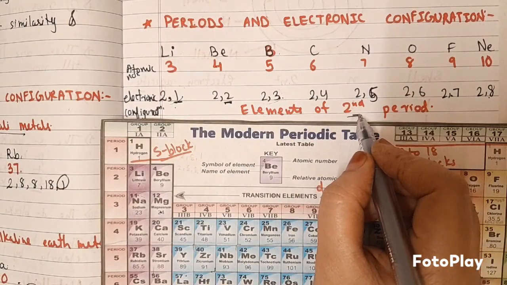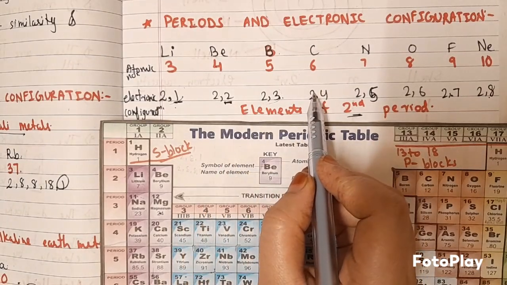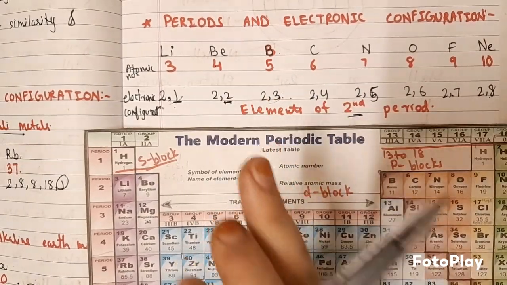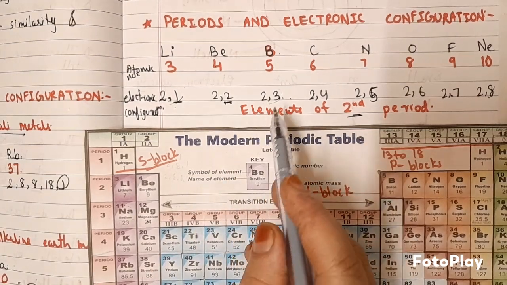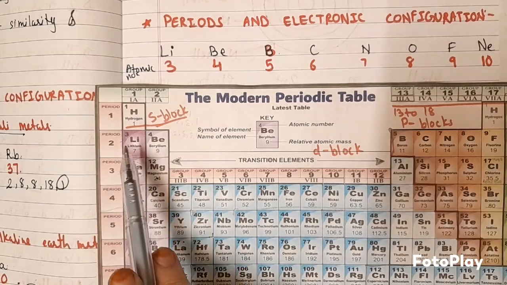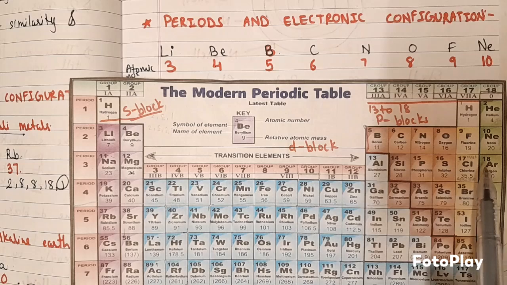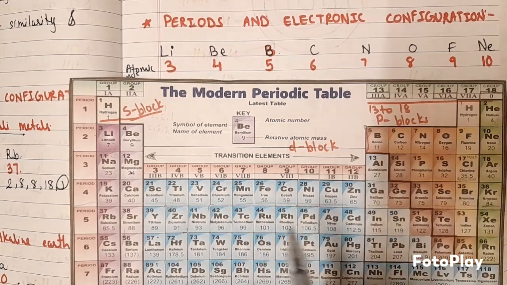So you will find that the number of valence electrons is different in these elements, however the number of shells is the same. That means all the atoms have two shells, not valence, two shells. And you will also find that while moving from left to right, like lithium to neon in the second period, sodium to argon in the third period, potassium to krypton in the fourth period, the atomic number increases by 1 at a time.